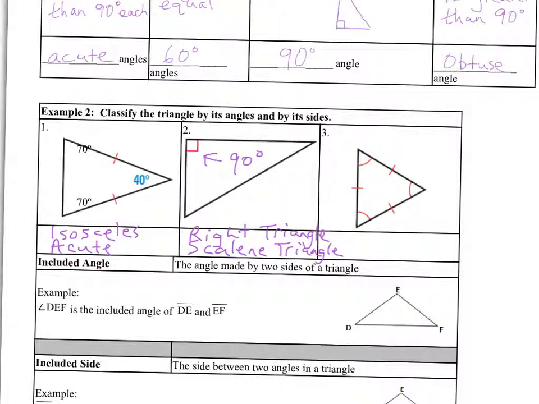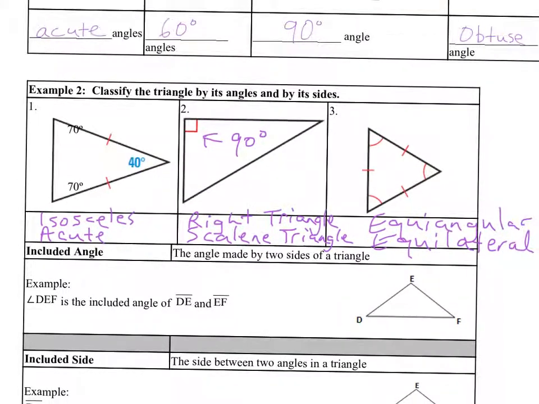Number 3, we have 3 congruent sides, 3 congruent angles. This is an equiangular triangle and also an equilateral. Now that does it for page 1.